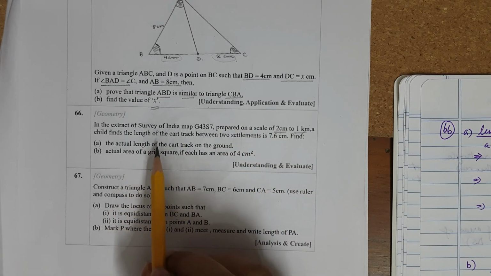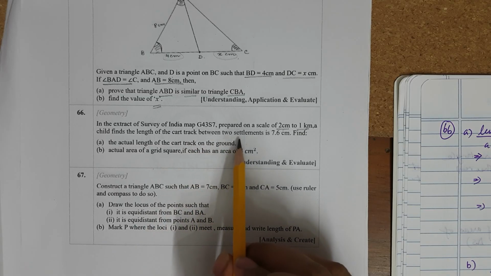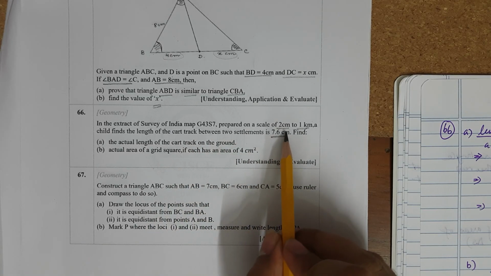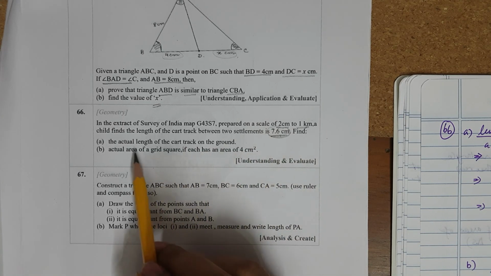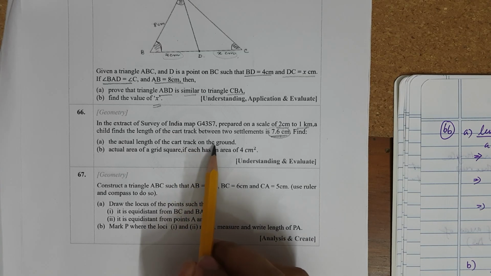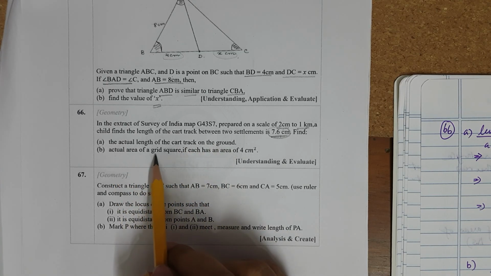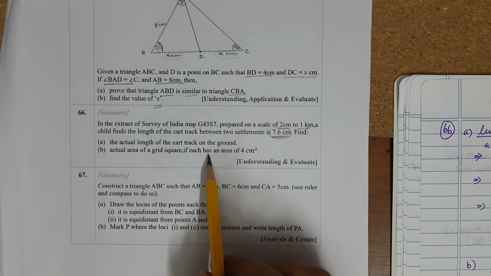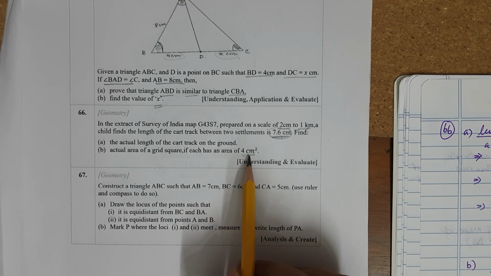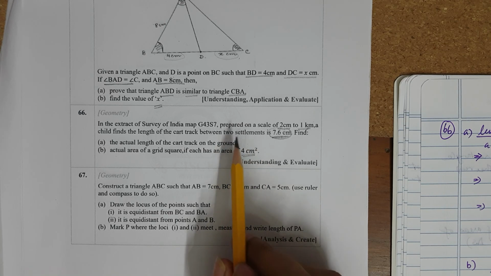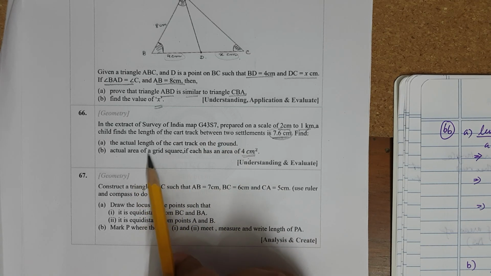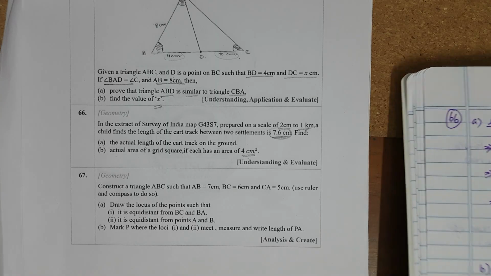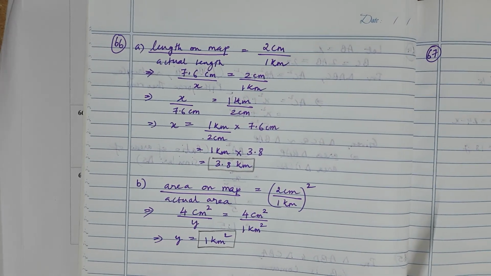Now a child finds that the length of the cart track between two settlements is 7.6 centimeter. So this is the length between 2 points in the map. First they're asking to find the actual length of the cart track on the ground and the actual area of a grid square if each has an area of 4 centimeter square. So if there is a grid square in a map of area 4 centimeter square, that grid in reality is of how much area? This is the question. So then we can answer it like this.